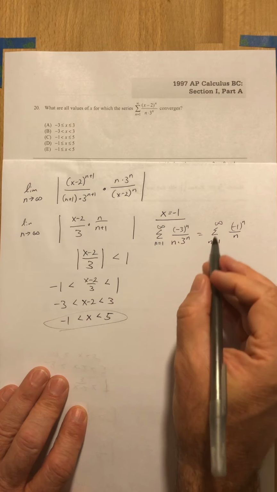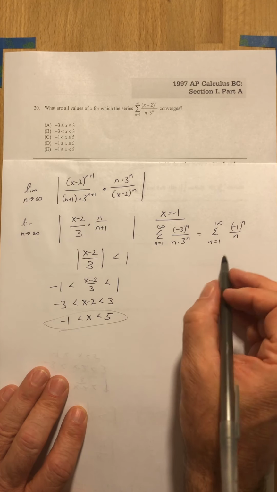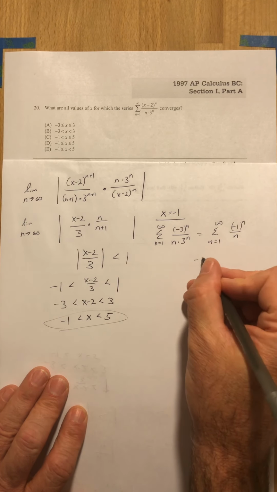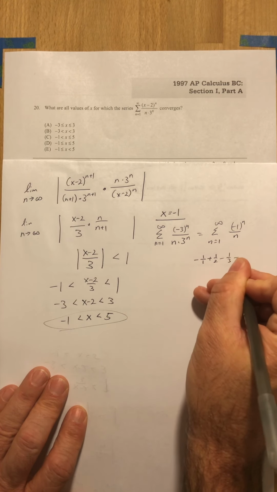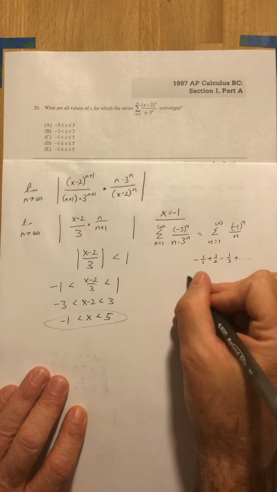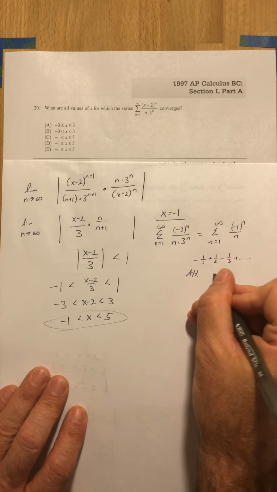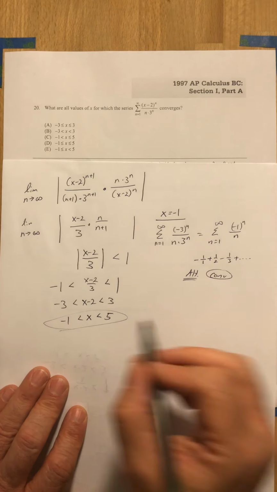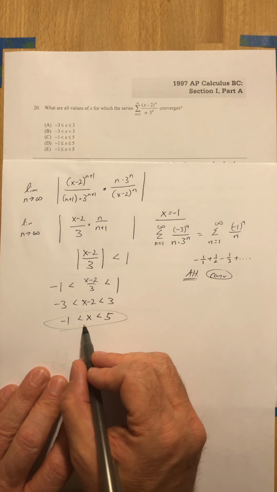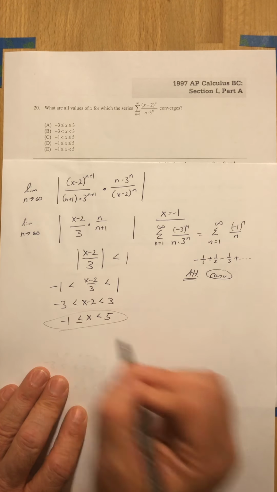And we should recognize that as the alternating harmonic series. If you don't, write a couple terms out, but it's negative 1 over 1, plus 1 over 2, minus 1 over 3, plus dot, dot, dot. And so the alternating series test tells us this converges. All right, that means down here on my answer that I'm going to include negative 1 in my answer.